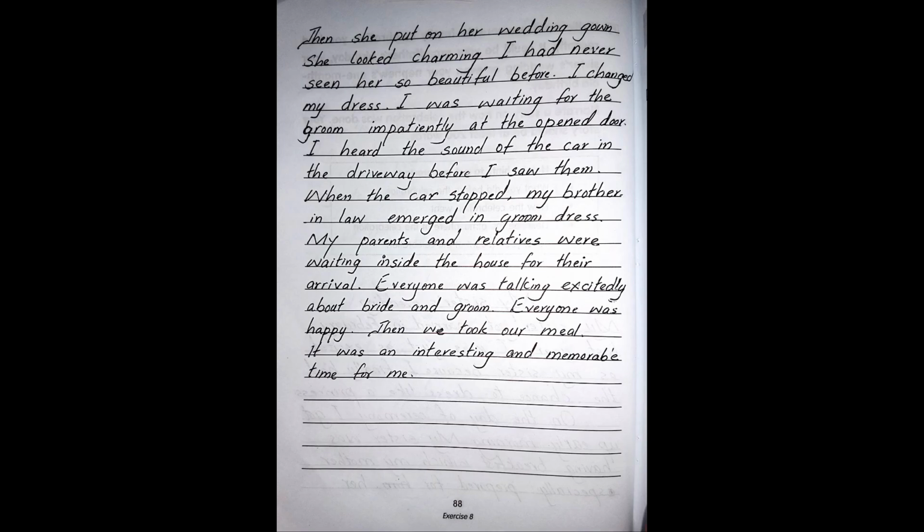Then she put on her wedding gown. She looked charming. I had never seen her so beautiful before. I changed my dress. I was waiting for the groom impatiently. I opened the door. I heard the sound of the car in the driveway before I saw them.